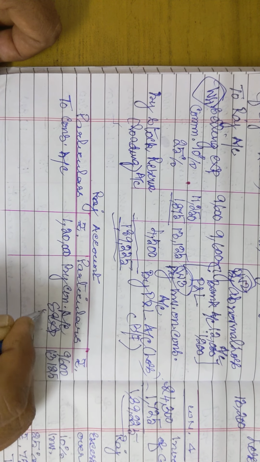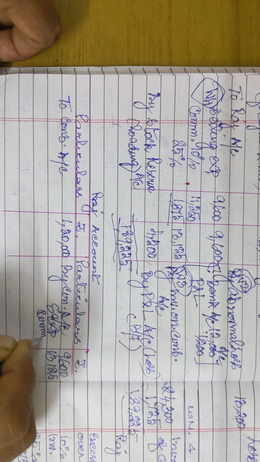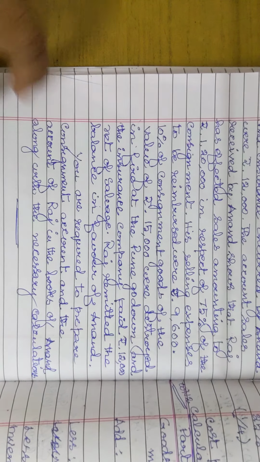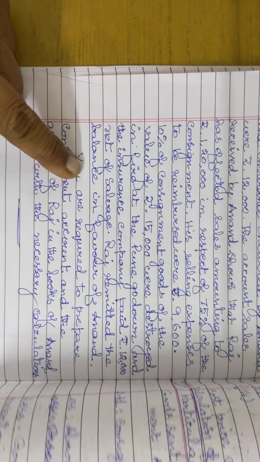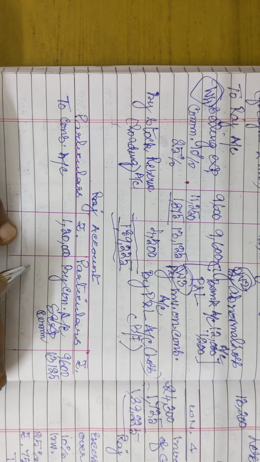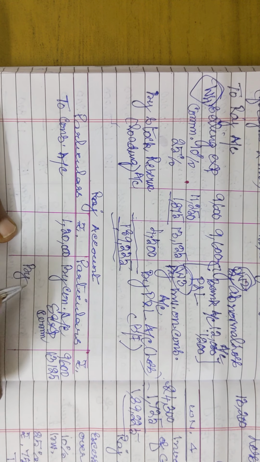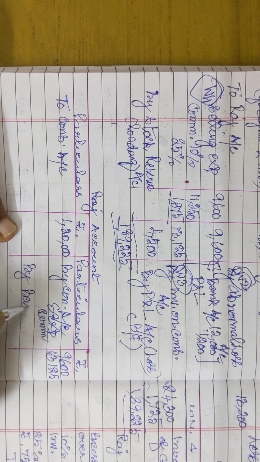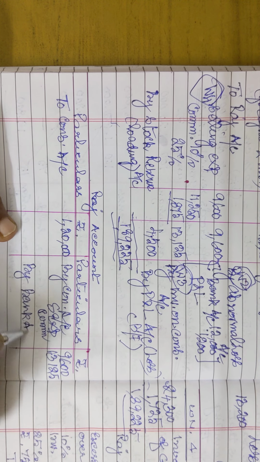Now the balancing figure: the question already says that he has remitted this balance in favor of Anand. So we have received the balance in the bank account. So bank account will be debited to Raj account.